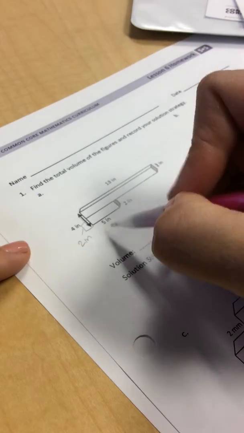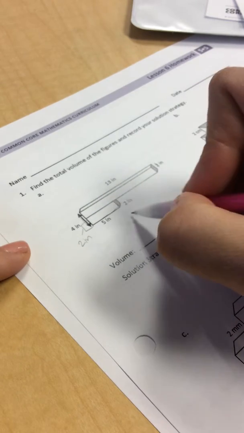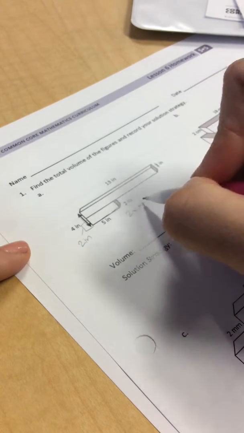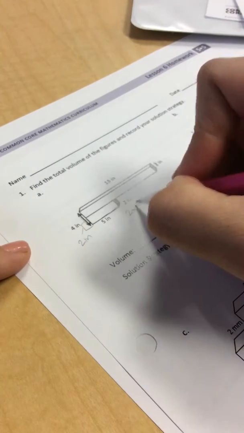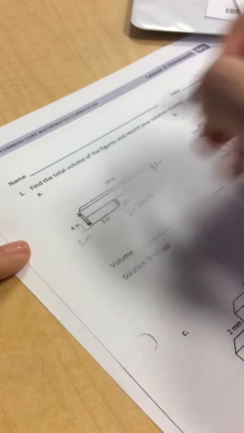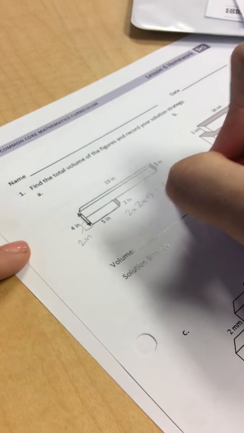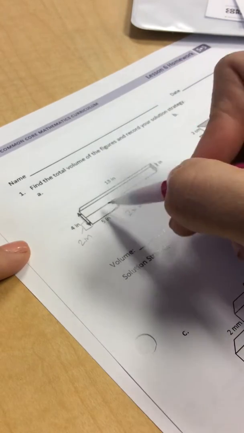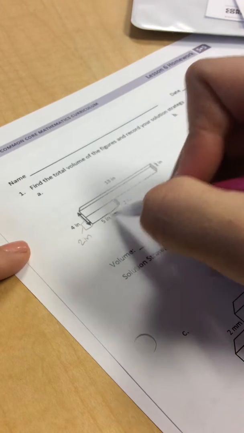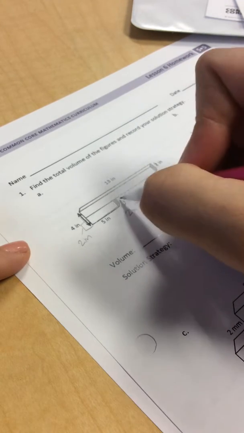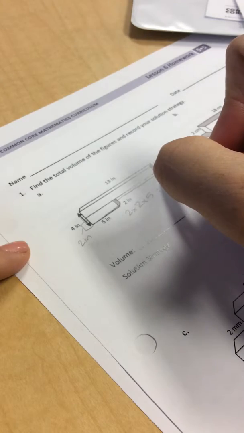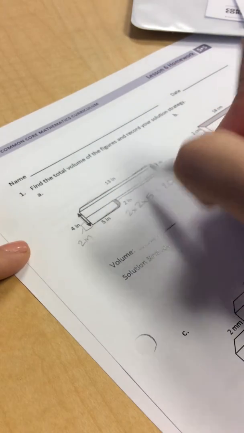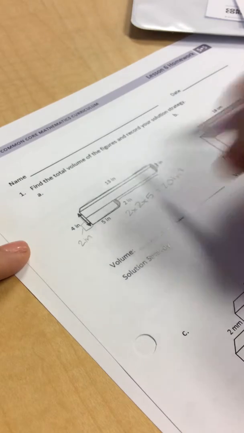So we can find the volume of this smaller structure by multiplying 2 times 2 times 5. So 2 times 2 is 4, times 5 is 20 inches cubed. Then we can find the volume of this one: 13 inches times 2 inches times 2 inches.